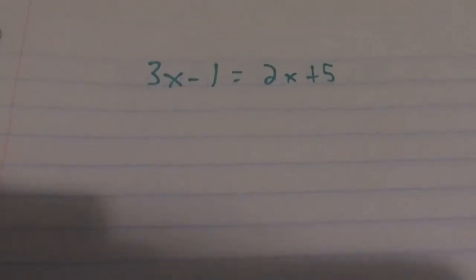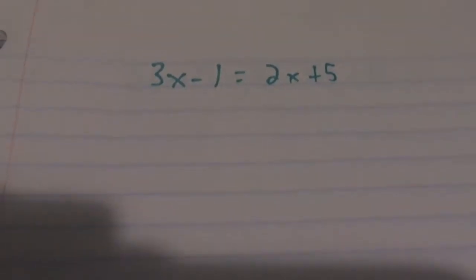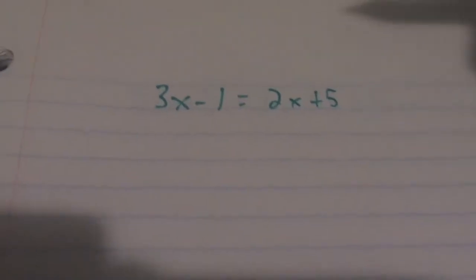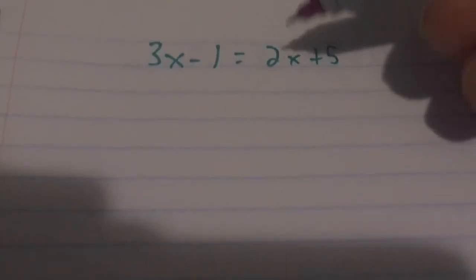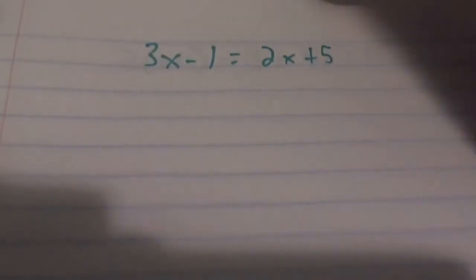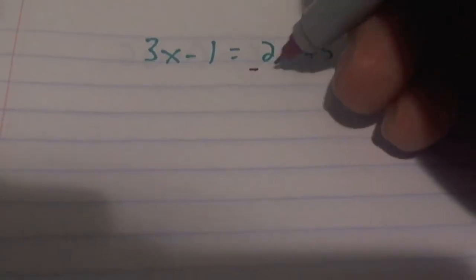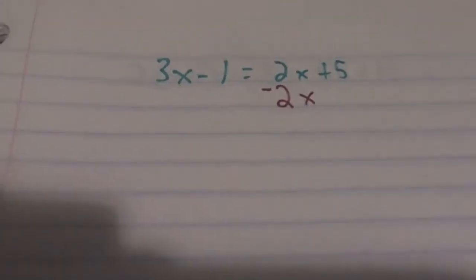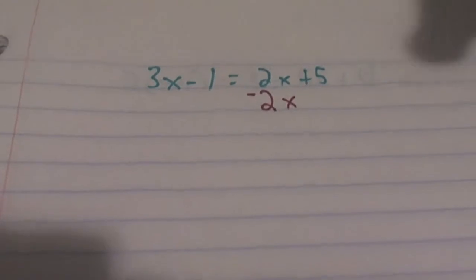So like I said, I like to move the smallest x first. In this case, the smallest x is 2x, so we move the 2x. So now it's positive 2x, so we have to do minus 2x. So what you do to one side, you have to do to the other.